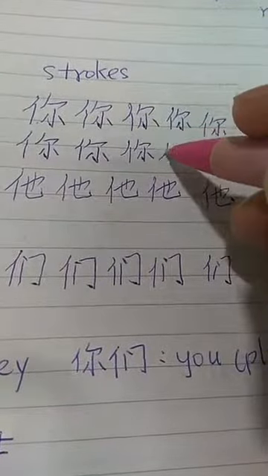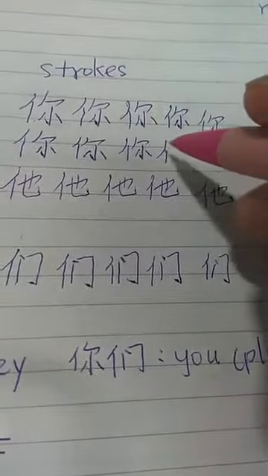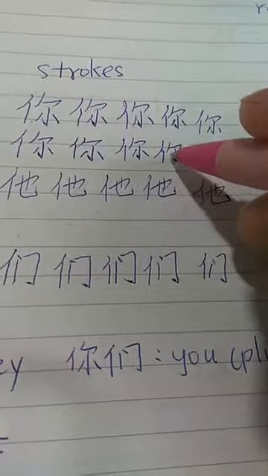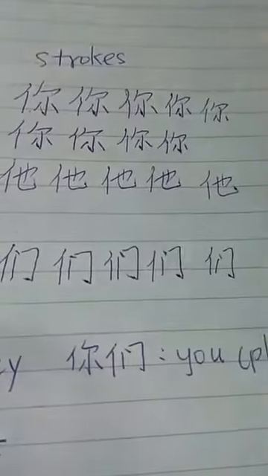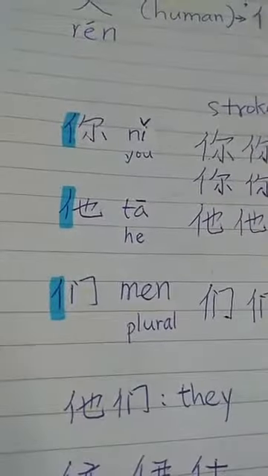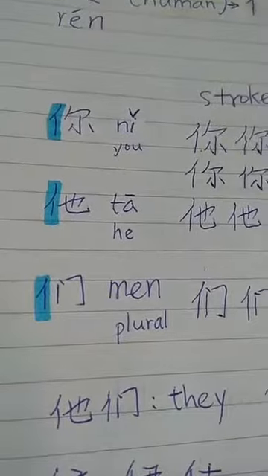Let's do it again. Left part, the right part, okay? Okay, let's see the next word. Let's practice it. This word is 他, 他. That's the first tone.